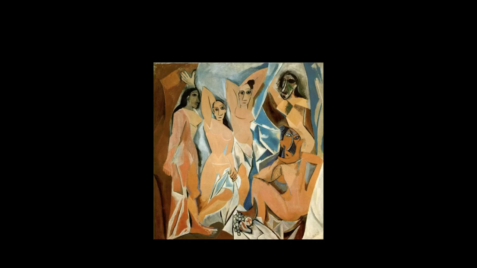Okay? Now, this piece called Les Demoiselles d'Avignon is a large painting. It's probably about 6 feet high, and it's in the Museum of Modern Art in New York City now. It is a group of, let's see, 1, 2, 3, 4, 5 women, and they are not mademoiselles, they are demoiselles, which means that they are prostitutes, apparently.